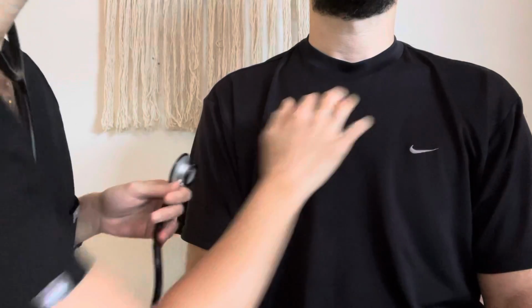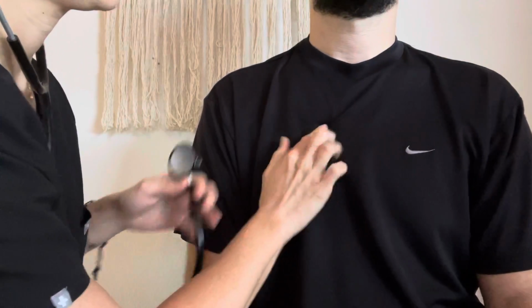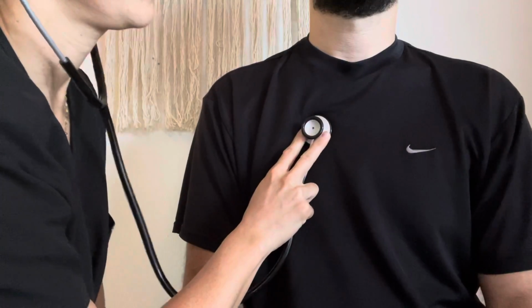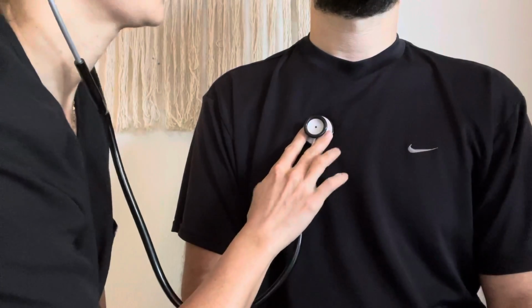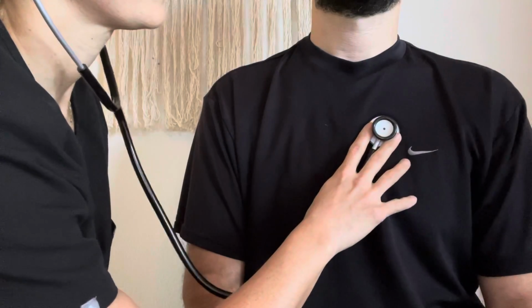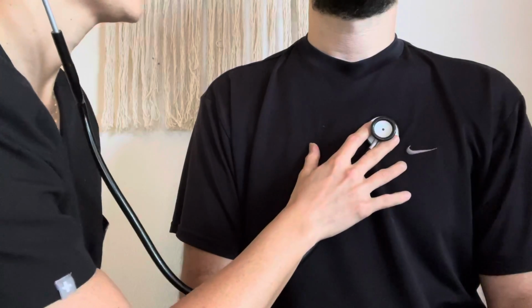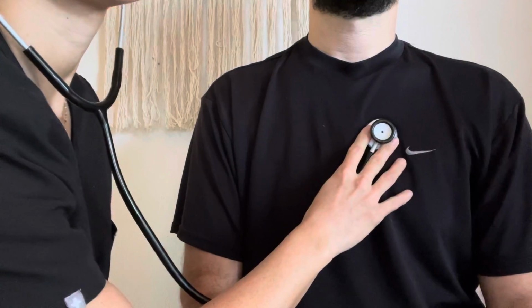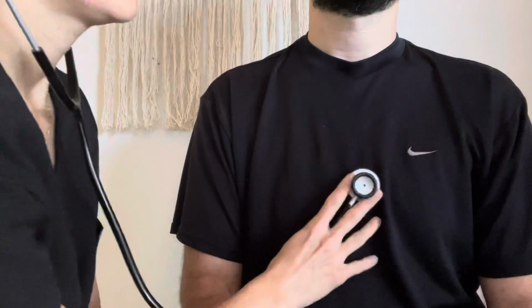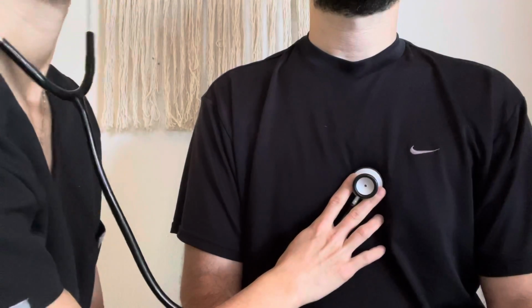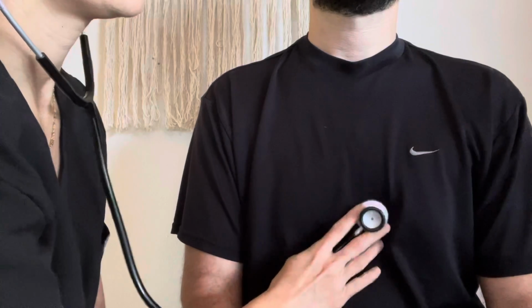Next, I'll auscultate the heart sounds, and there's going to be 5 different points that I'm going to be listening for. Okay, you can sit normal. And just breathe normal. There I was listening at the aortic valve. That was the pulmonic valve. Next will be the Erb's point. And the tricuspid valve.